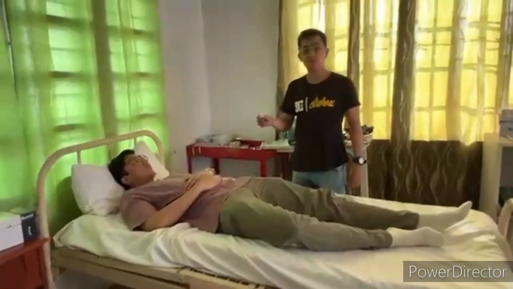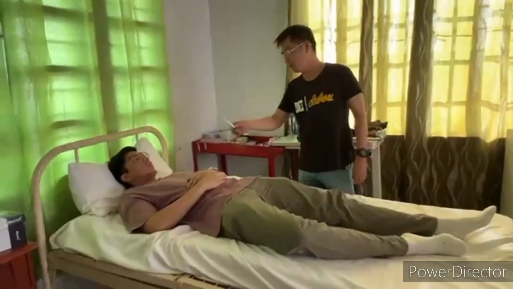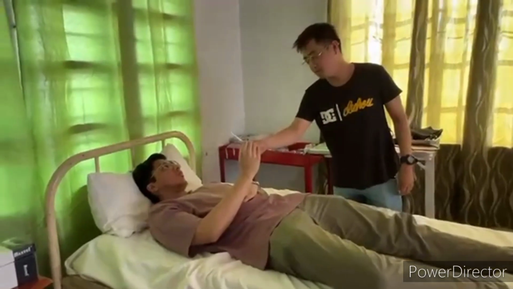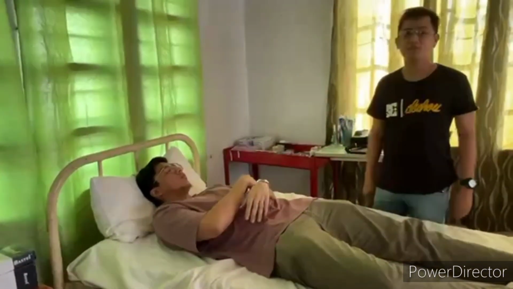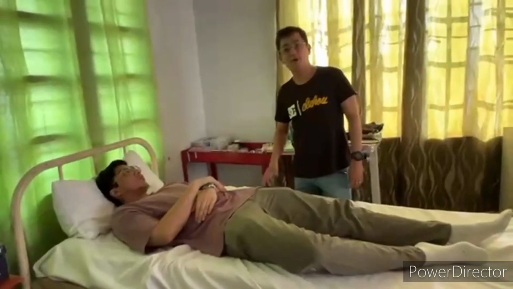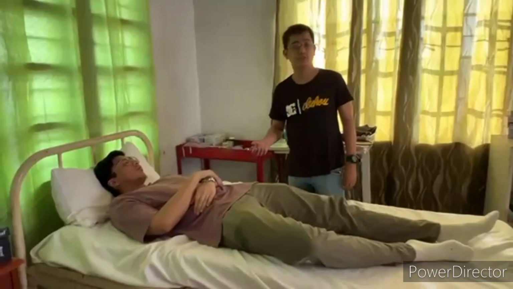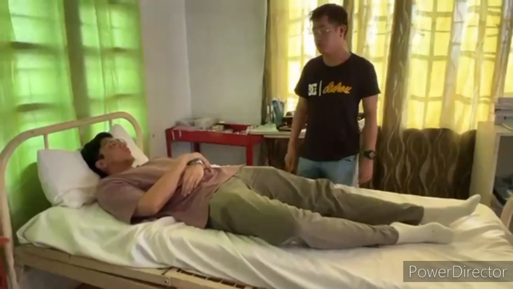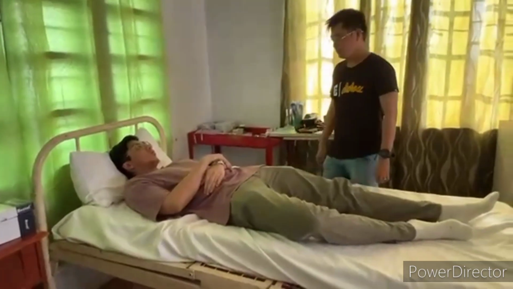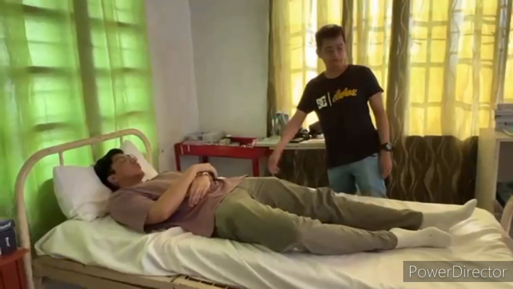Okay, asking the patient to put it under the axilla of the patient. Hey sir, can you put the thermometer, the tip of the thermometer, under your axilla or under your armpit? Make sure that you tell the patient to make sure that the tip of the thermometer won't touch the gown of the patient or the clothes of the patient for us to be able to get the accurate result of the temperature. Okay?